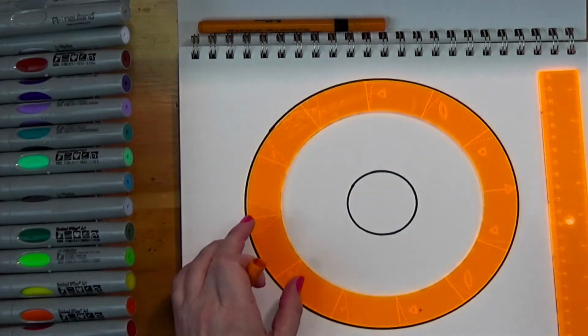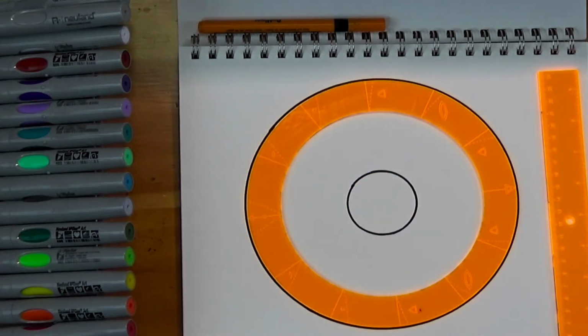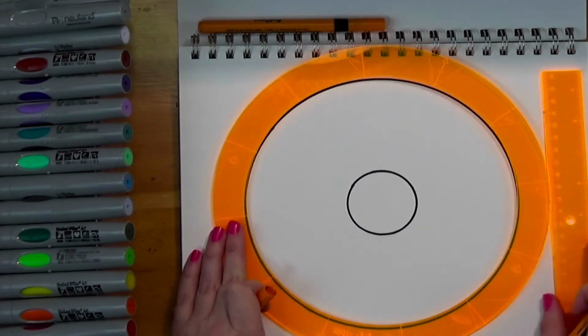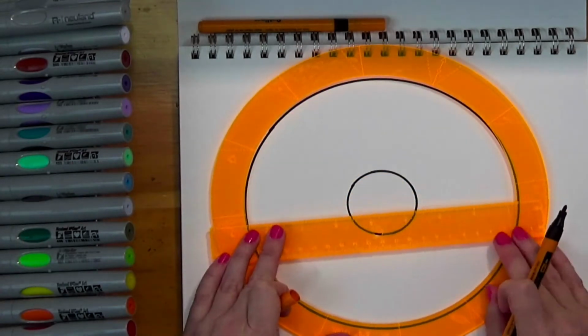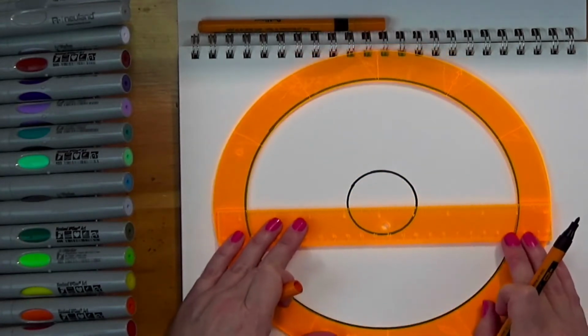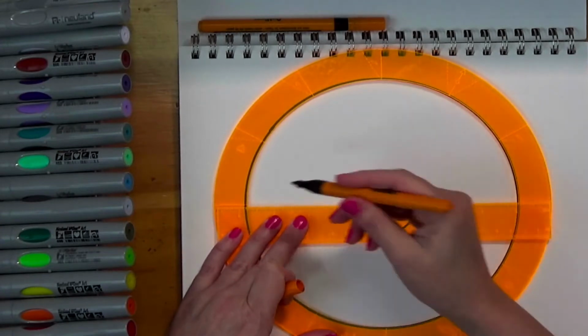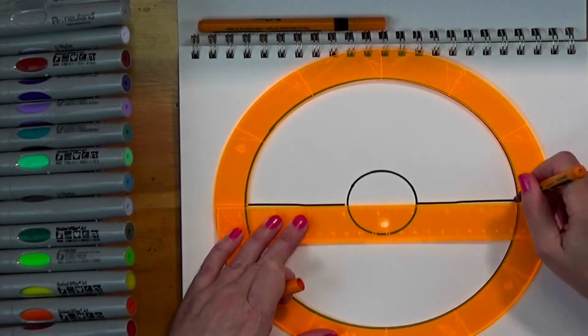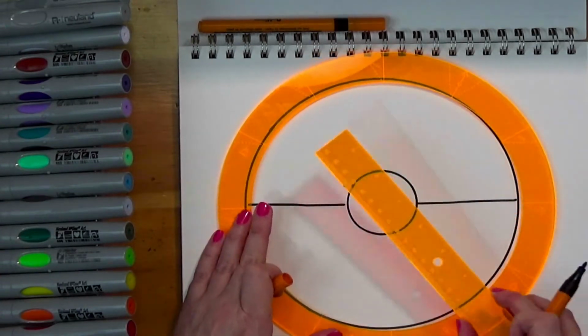Next, I'm going to get my larger circle. So I'm going to grab this one right here, and I'm going to put it on the outside edge. And then with this ruler now, I can line up the lines, and then I can add my sections of my wheel of life.